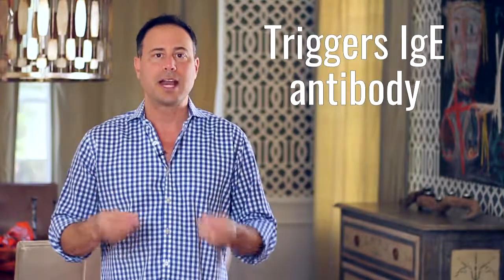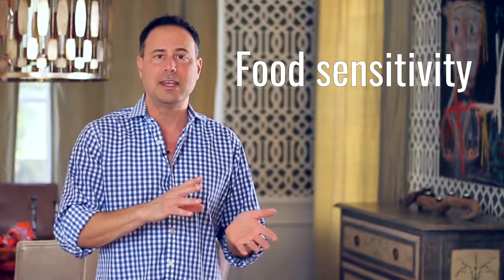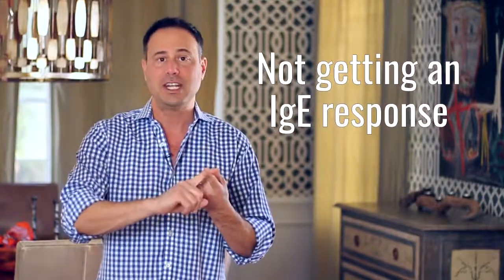And when it's a true food allergy rather than a sensitivity, you're triggering an IgE antibody that's basically a marker in your immune system that says, hey, this thing is bad. And once that association is set up, it's probably never going to go away, but it can decrease or increase depending on your lifestyle. We'll get to that. A food sensitivity is the same immune system reaction to a food, except you're not getting an IgE response. You might get an IgG or IgA response. So what that means, simply put, is a different tag, a different part of your immune system is reacting.